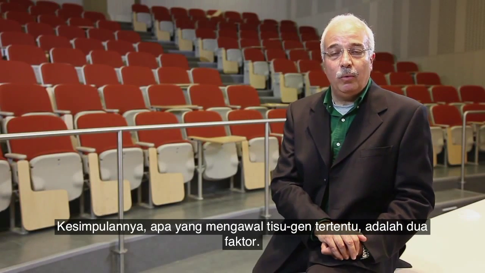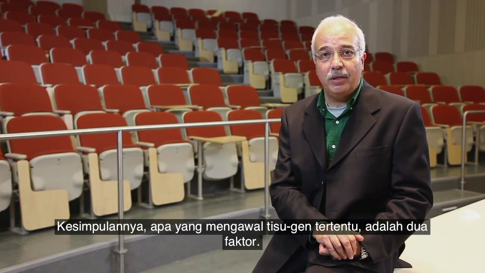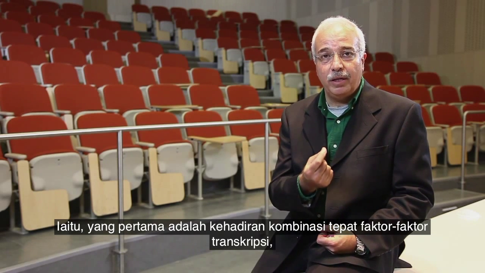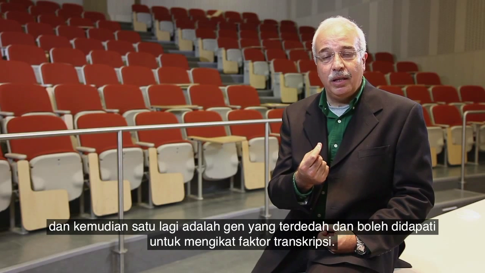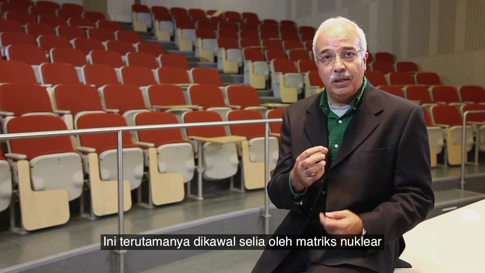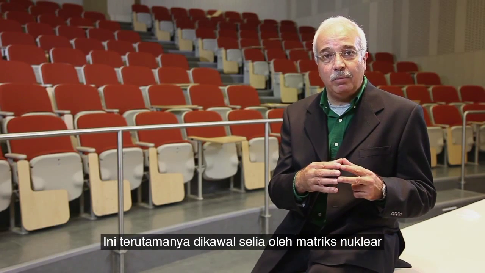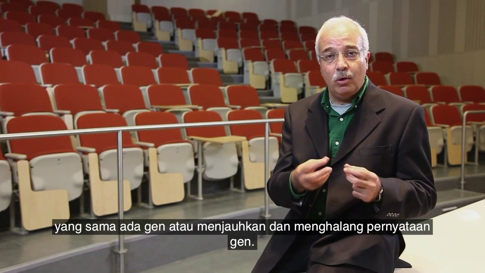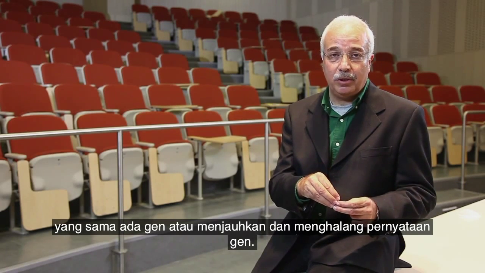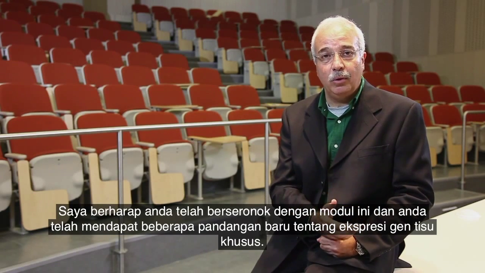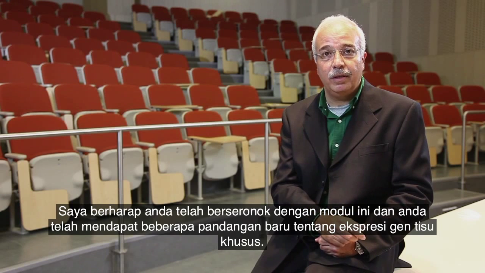In conclusion, what regulates tissue-specific gene expression then are two factors. Namely, the first is the presence of the right combination of transcription factors, and the other one is the gene being exposed and available for binding of the transcription factors. This is mainly regulated by the nuclear matrix, which can either expose the gene or tuck it away and block its expression. I hope you enjoyed this module and you've gained some new insight into tissue-specific gene expression.